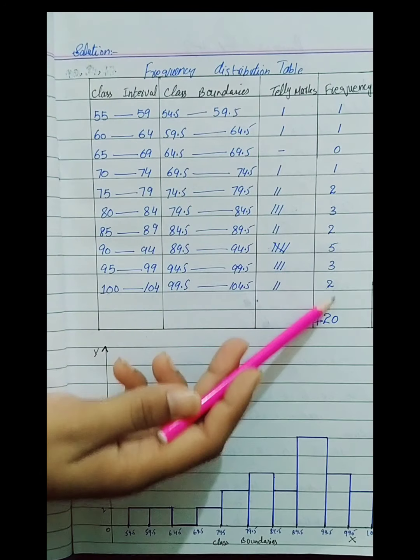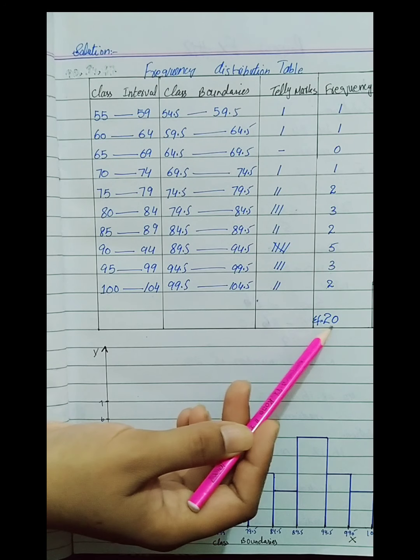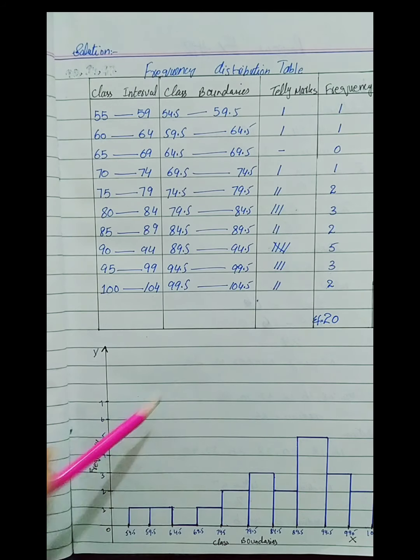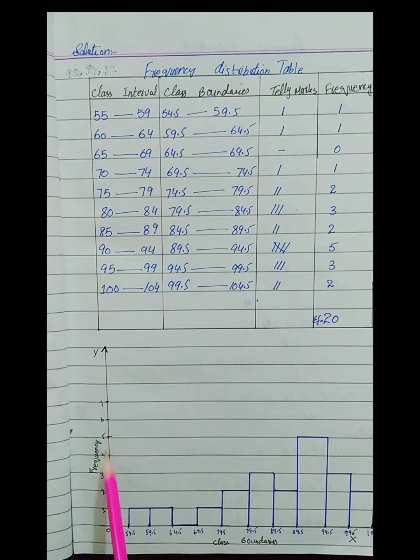Now we add the frequencies, which is summation f, and we get 20. Next we draw the histogram by drawing the x-axis and y-axis. On the x-axis we write the class boundaries and frequency is written on the y-axis. For the frequency we have 0, 1, 2, 3, 4, 5, 6, 7, and for class boundaries we have 54.5, 59.5, 64.5, 69.5, 74.5, 79.5, 84.5, 89.5, 94.5, 99.5 and 104.5.